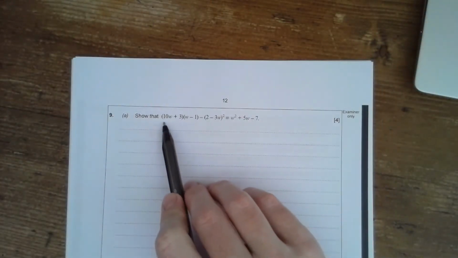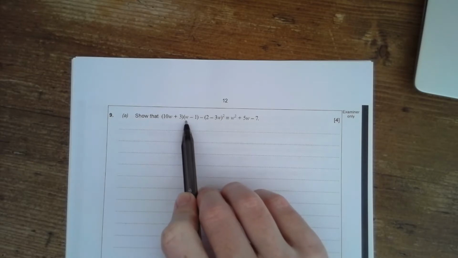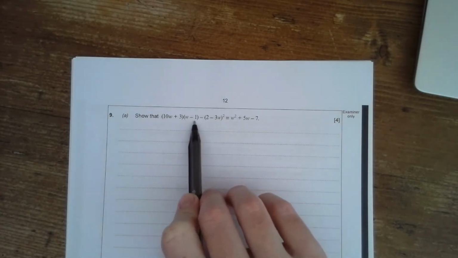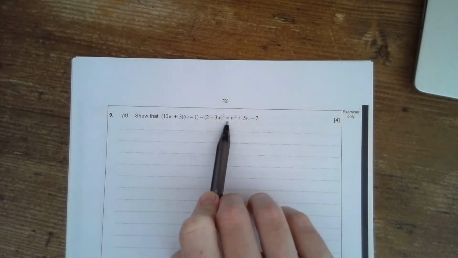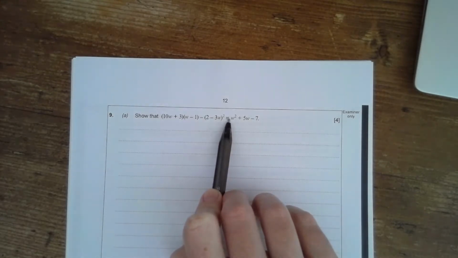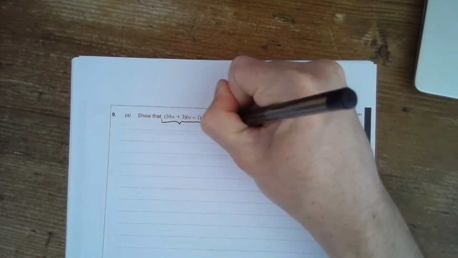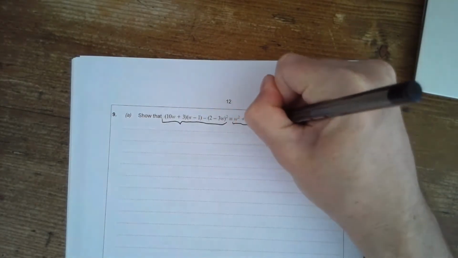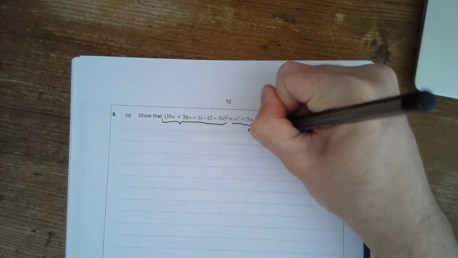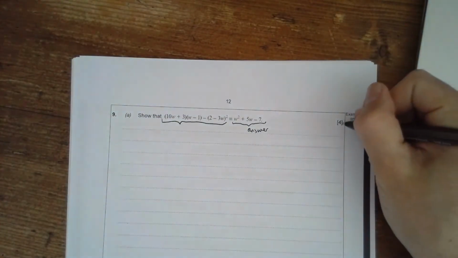Okay, question number 9. It says, show that (10w + 3)(w - 1) - (2 - 3w)² is identical, that's what the 3 lines across means, to w² + 5w - 7. Basically, it wants me to simplify that, and they're telling me this is the answer I should get, to give me the format, saying look, this is what you're supposed to get at the end.